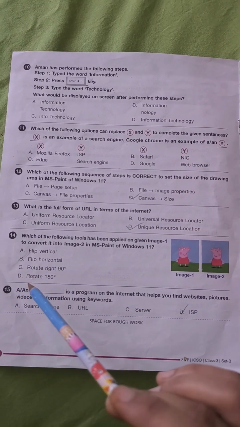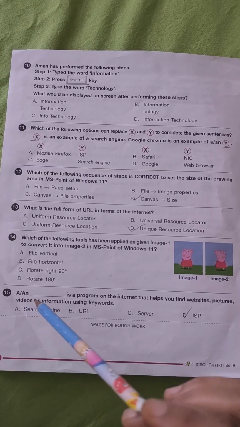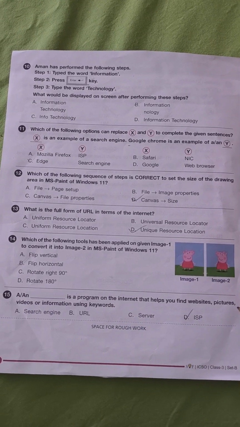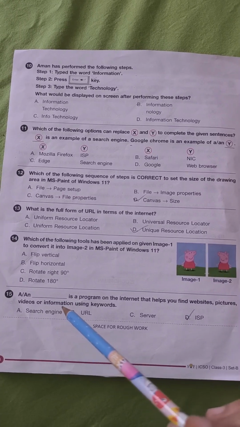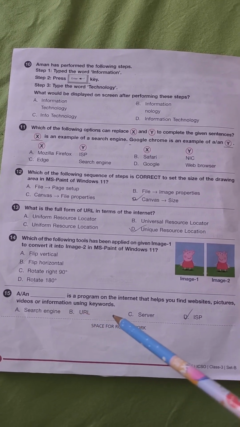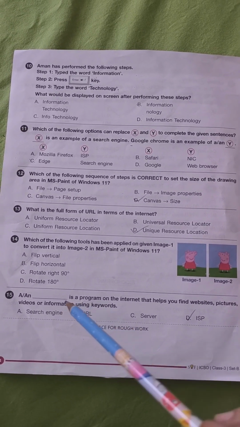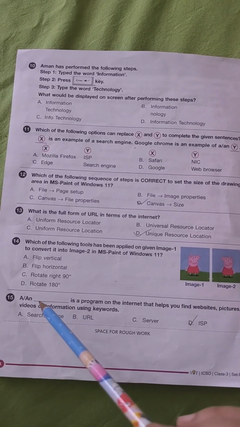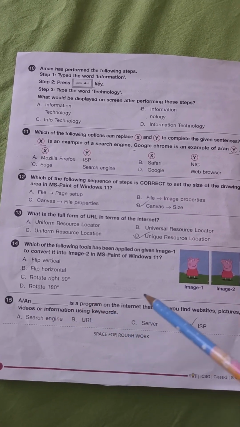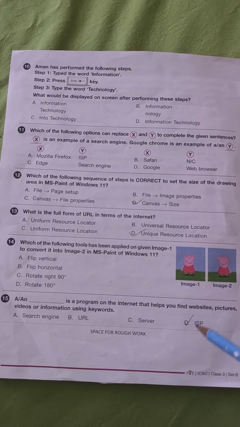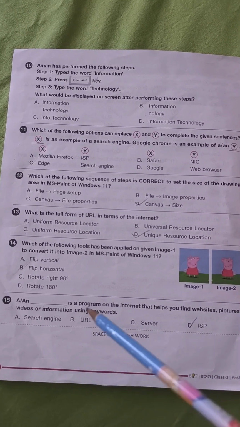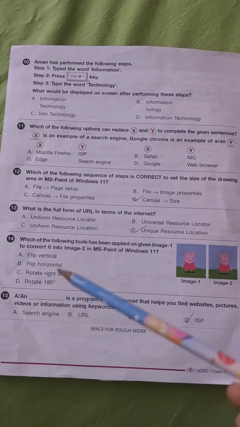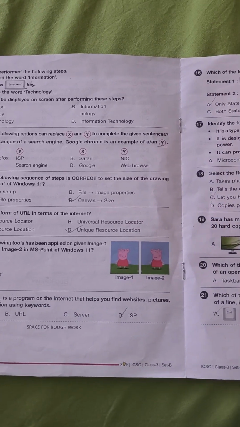Okay, now 15th answer, A blank is a program on the internet that helps you find websites, pictures, videos or information using keywords. Option is search engine. A search engine is a program on the internet that helps you find websites, pictures, videos or information using keywords. Search engine, right?